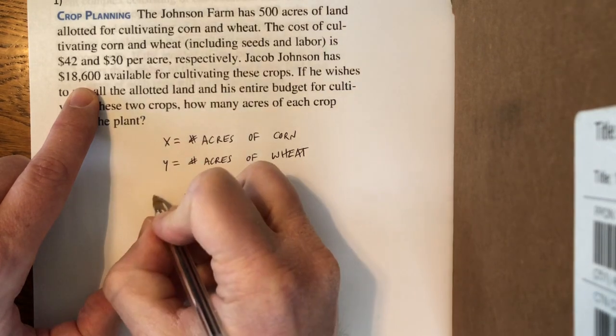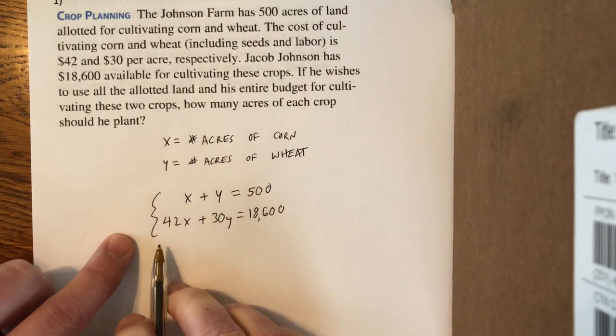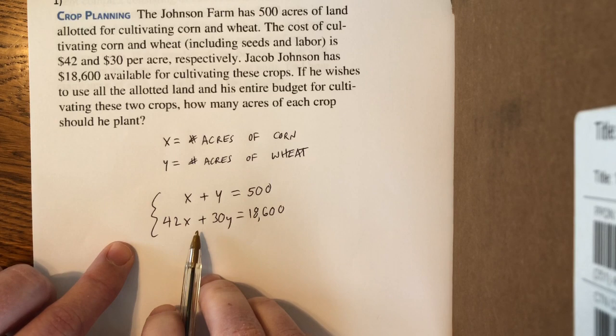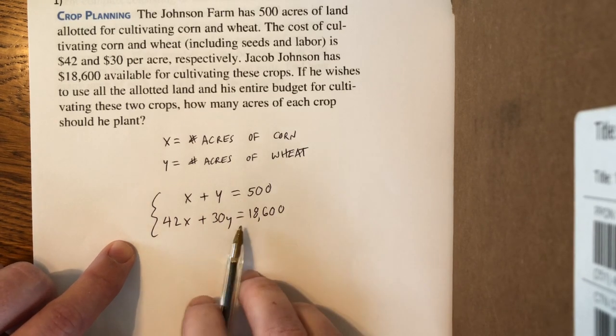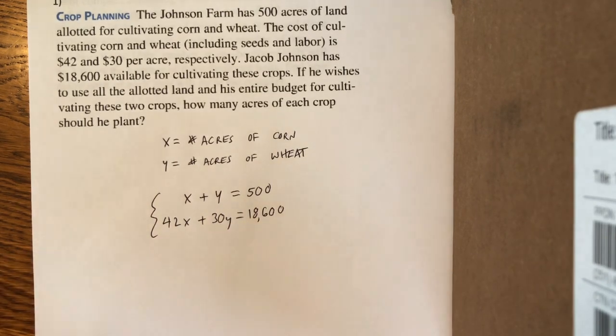I'm going to put my open braces here to represent that this is happening simultaneously, to represent that it is a system of linear equations, and we're finished with example number 1.